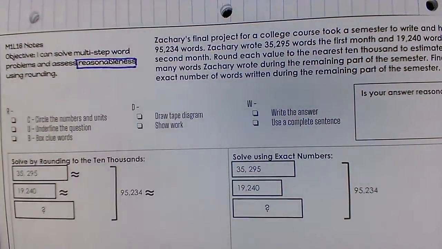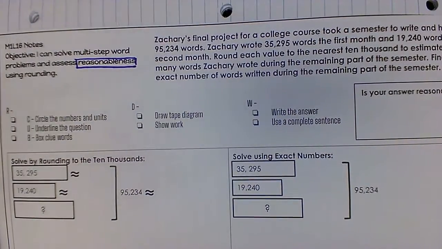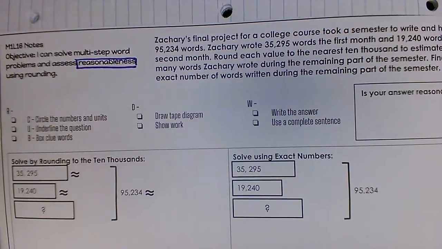Zachary's final project for a college course took a semester to write and had 95,234 words. Zachary wrote 35,295 words in the first month and 19,240 words the second month. Round each value to the nearest 10,000 to estimate how many words Zachary wrote during the remaining part of the semester. Find the exact number of words written during the remaining part of the semester.